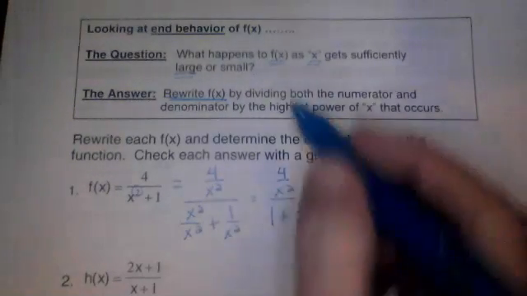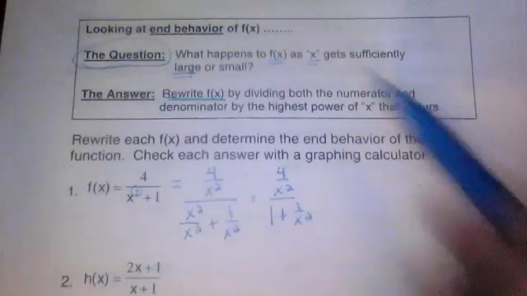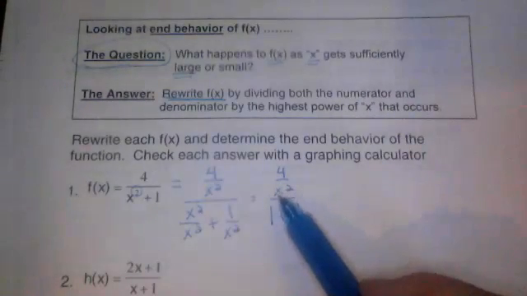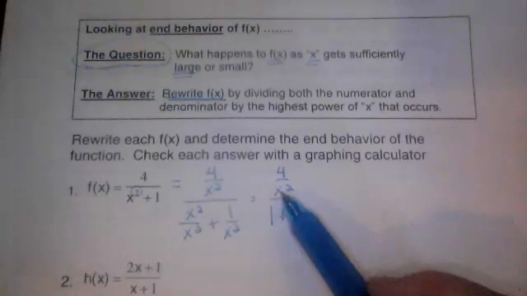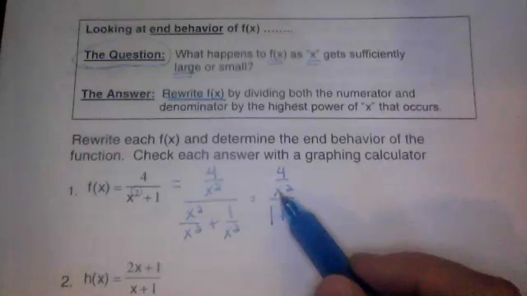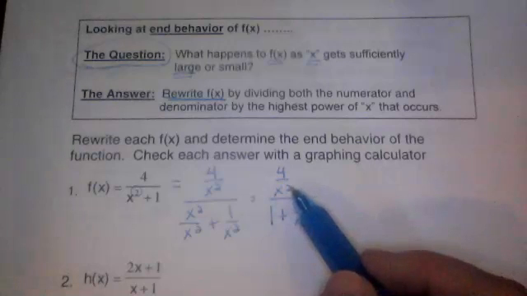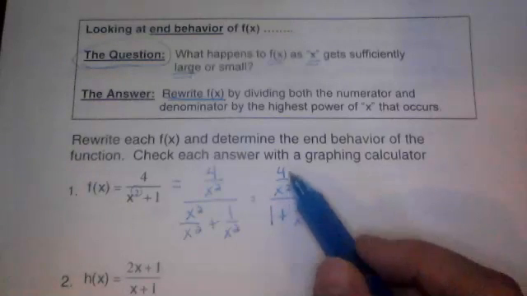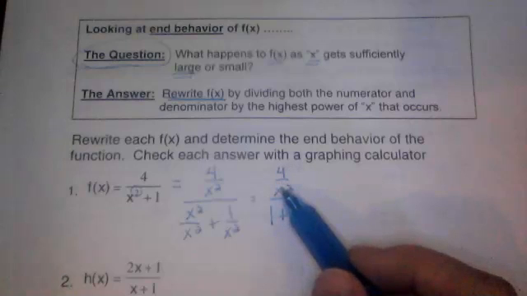But now we're going to go back and consider the question. What happens if I put a really big number in here for x and then square it? If I were to put 100 in there and square it, 100 times 100, that's a pretty big number, and 4 divided by that is a very small decimal number.